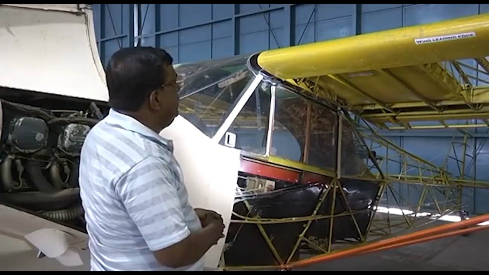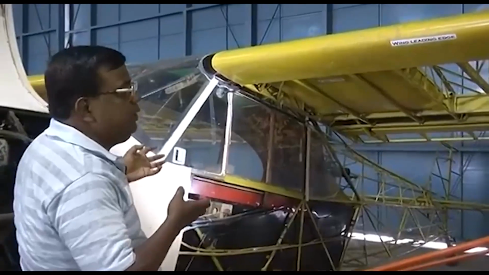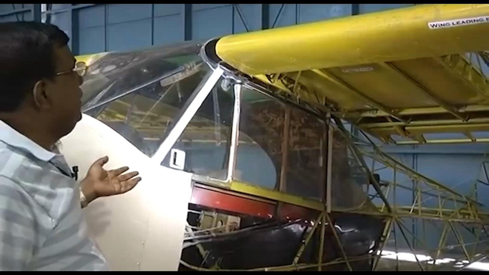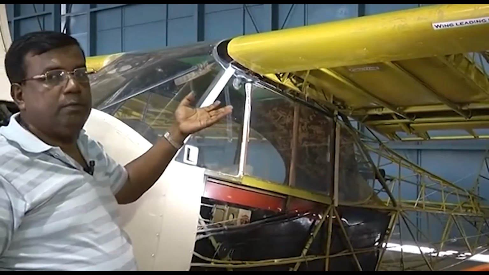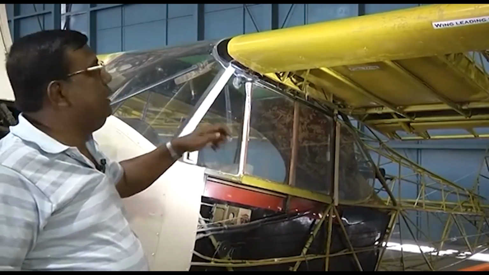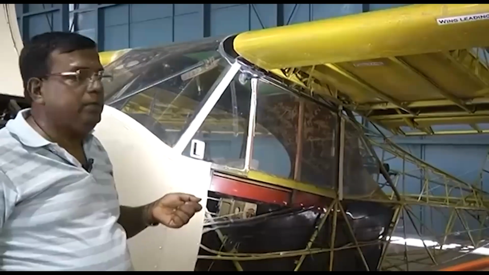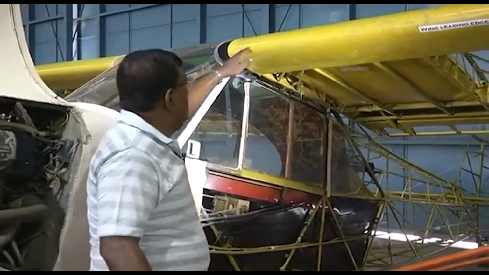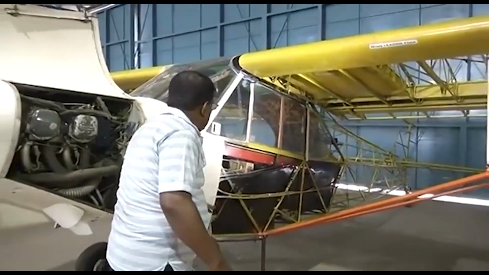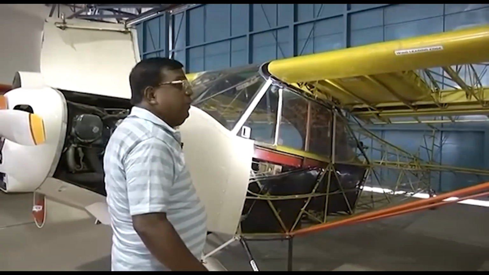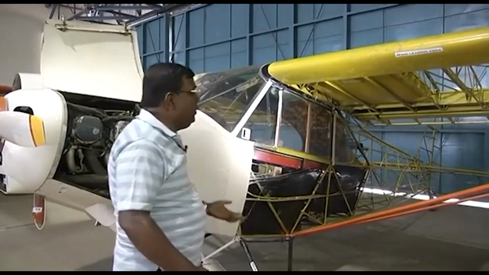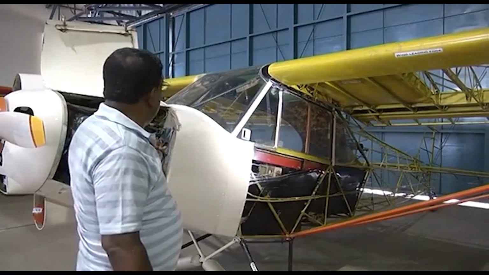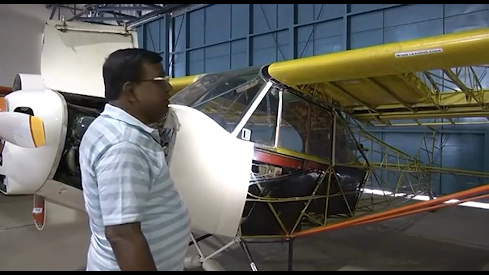These options are available. Generally, we prefer that fuel should come from both tanks so that it doesn't affect the center of gravity. But you can always select one fuel tank and fly for some small time, maybe half an hour or 1 hour, and then switch over to the other tank. If the wing is not a high wing, the wing is somewhere here, then I need to pull this fuel to the engine. So there will be an additional fuel pump here, which will primarily push the fuel from here to the engine. Then the engine driving fuel pump will take over and put the fuel inside the engine.